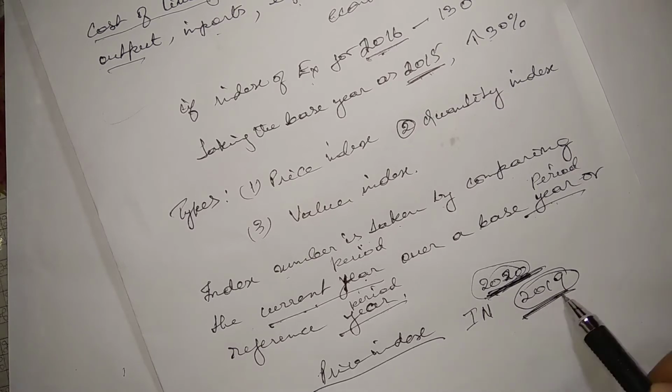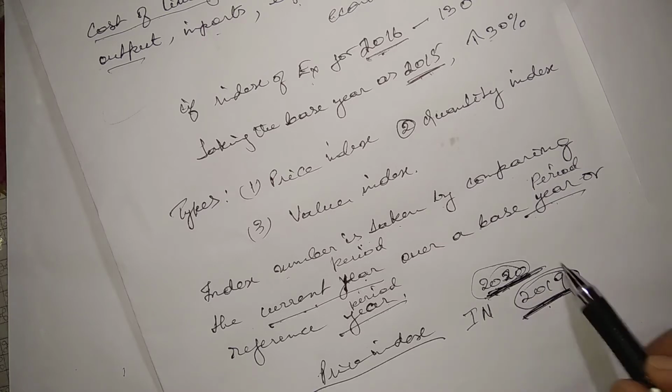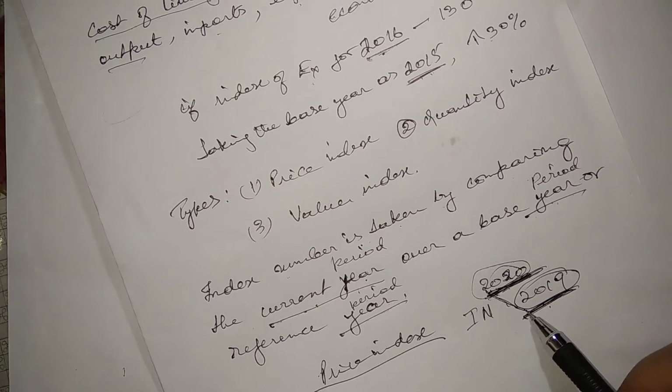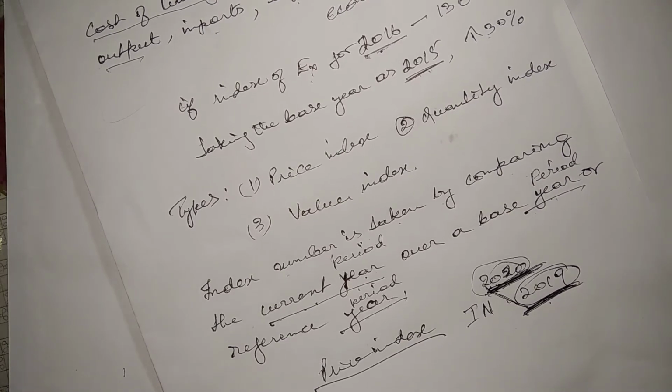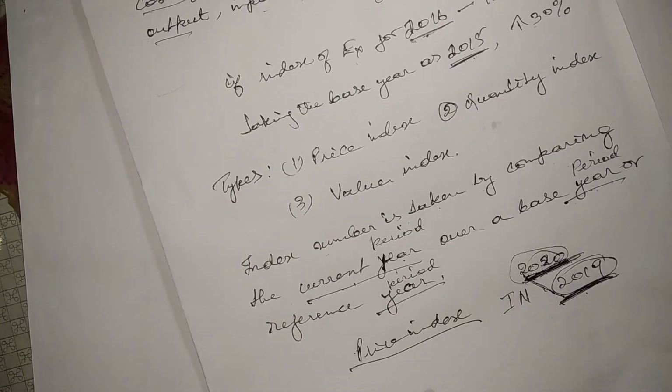So 2009 will be our base period, and 2020 will be our current period. Got it? We are comparing the price between these two periods.